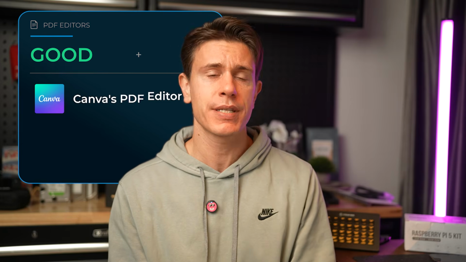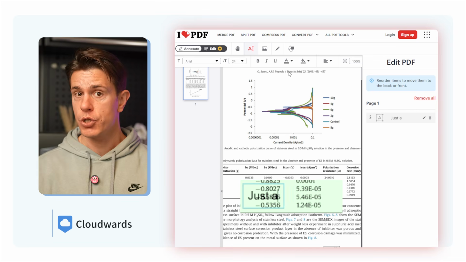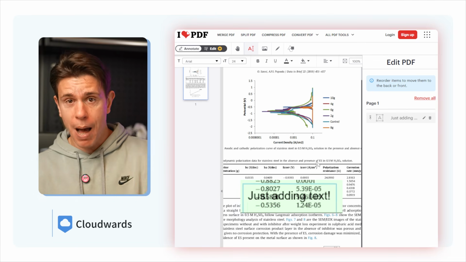Let's start with the fastest solution if you don't want to install anything and if you're in a hurry and you can't watch this whole video, so this is for you, right? You just need to edit this PDF right now, and the best one I found is Canva's PDF editor. And here's what makes it different. Most online editors just let you slap text boxes on top of existing content, and Canva actually breaks your PDF down into editable elements. Let me show you exactly how this works.